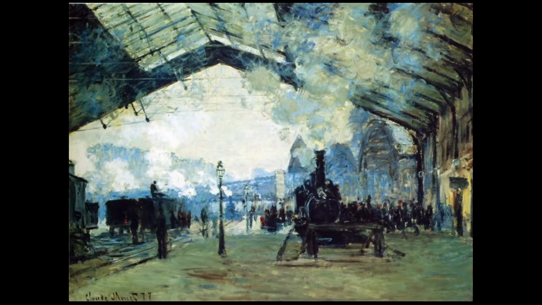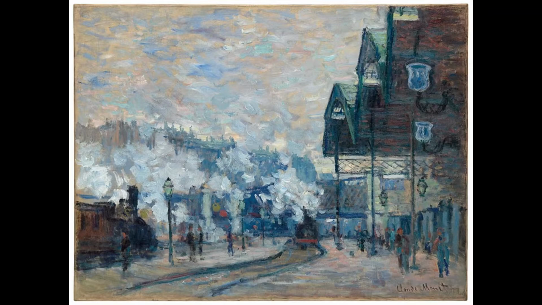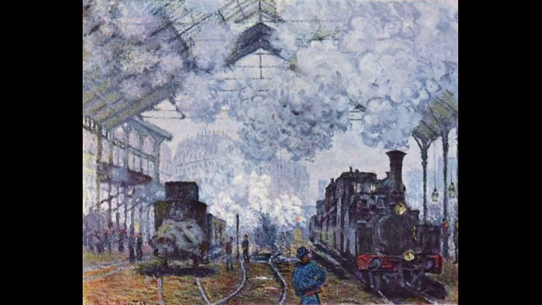He spent days at the Gare Saint-Lazare, the station in Paris, and he was looking at the way the smoke billowed out of the engines and drifted into the air, and he got the movement in that way. I'll let the next one come up again so you can see that. I like these paintings a lot. These are really very good. Okay.